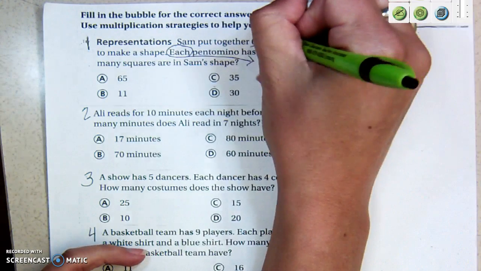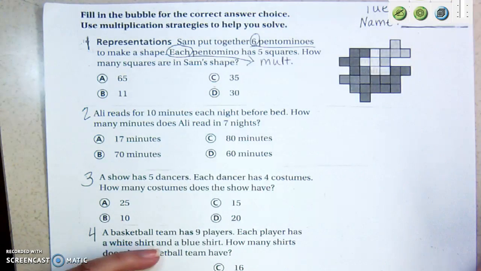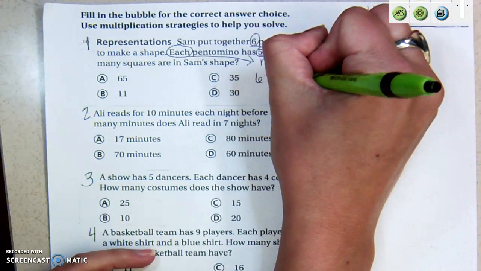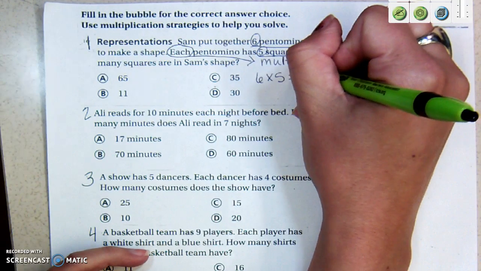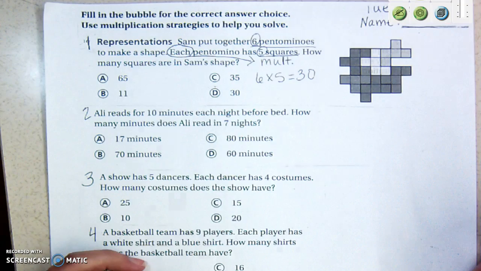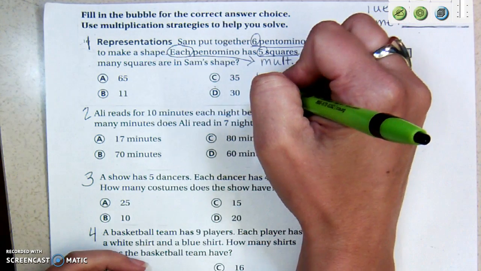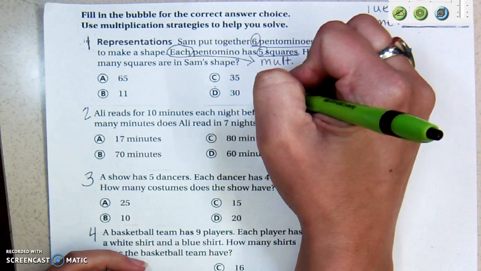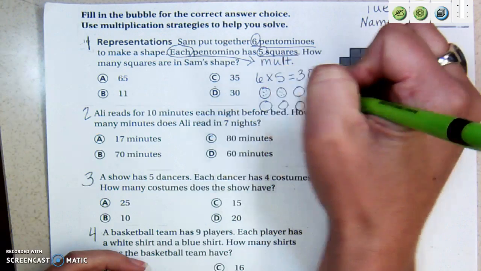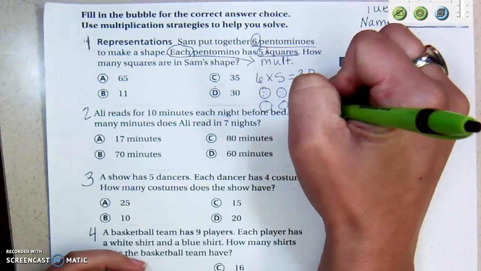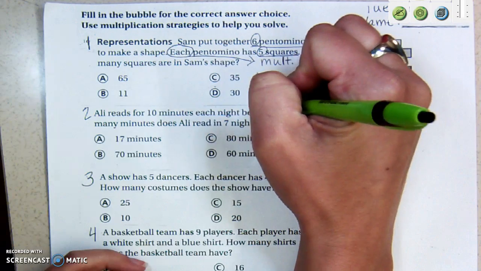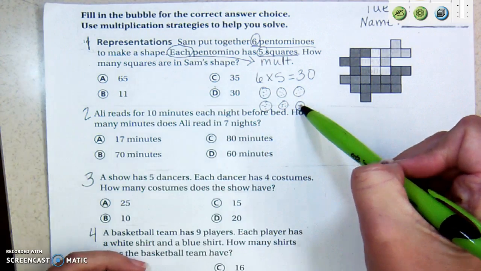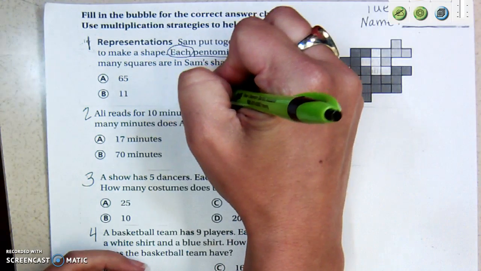We know we have 6 pentominoes to make a shape, and each of them has 5 squares. So 6 groups of 5, or 6 times 5, is 30. We can also draw 6 of those and put 5 in each square. 1, 2, 3, 4, 5. We can skip count by 5s. 5, 10, 15, 20, 25, 30. So our answer is D.